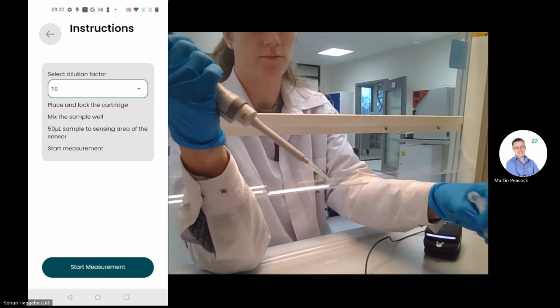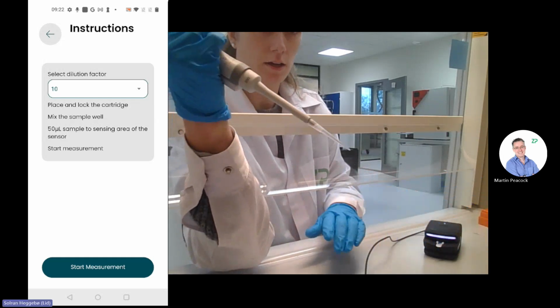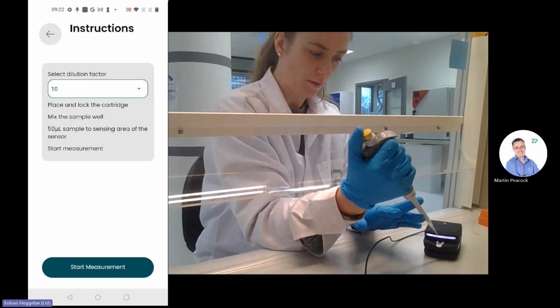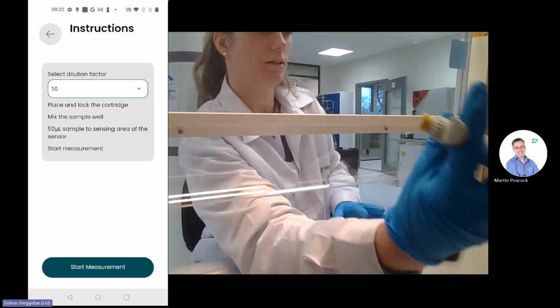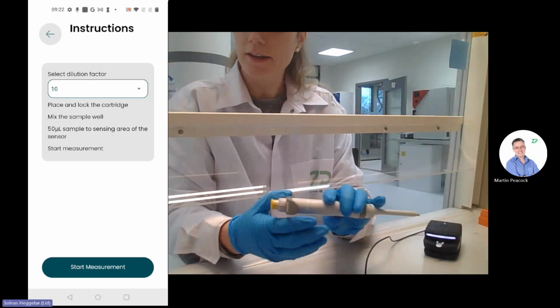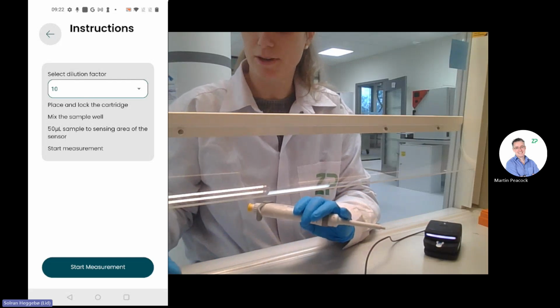Like that. And then I will pipette it onto the sensor. Just like this. And then I will click start measurements.